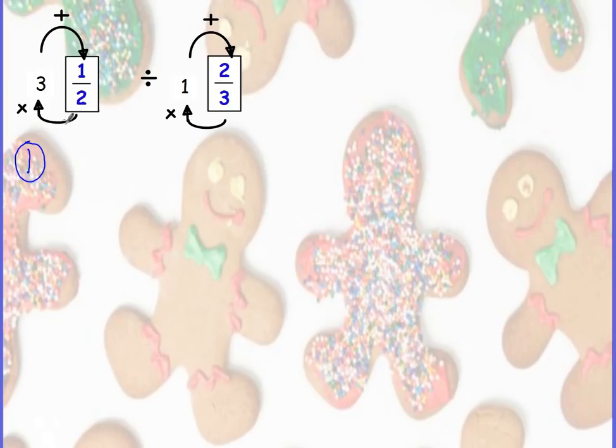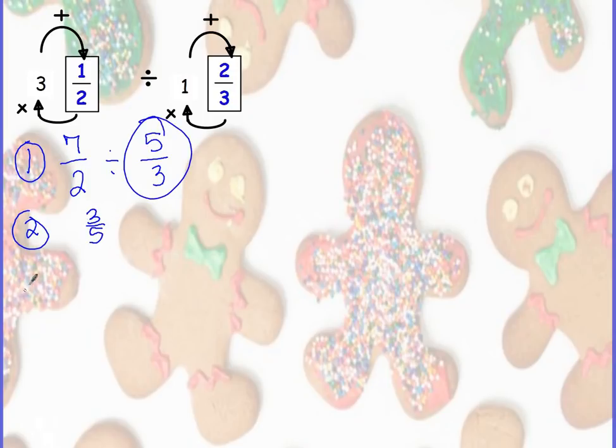So again, step 1, convert them to improper fractions. So I have 3 groups of 2, which is 6, plus 1 extra, which is 7, so I have 7 halves. And I have 1 group of 3, so that's 3, plus 2 extra is 5, so I have 5/3. So I have 7 halves divided by 5/3. Find that reciprocal of the divisor, so that reciprocal is 3/5.